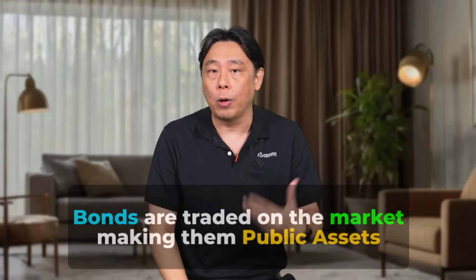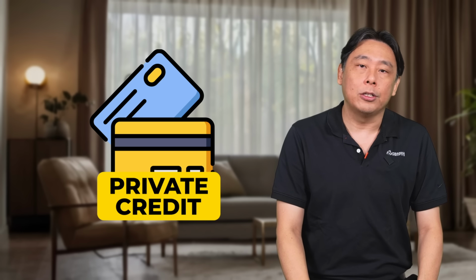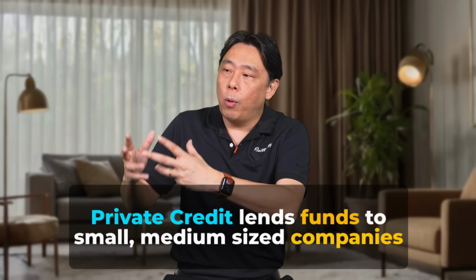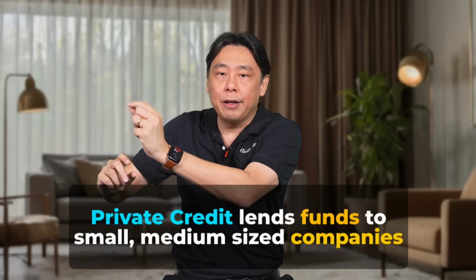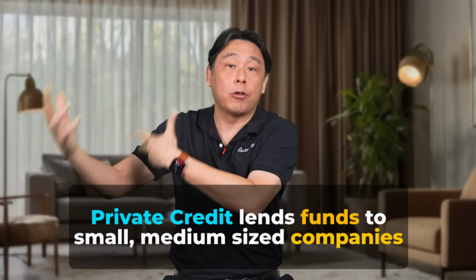So I own bonds as well. Now, I also own what is known as private credit. Private credit is known as private lending or direct lending. These are funds that lend money to small and medium-sized companies at a high floating interest rate, and these loans are not listed. That's called private credit. Now, I own both bonds and private credit.